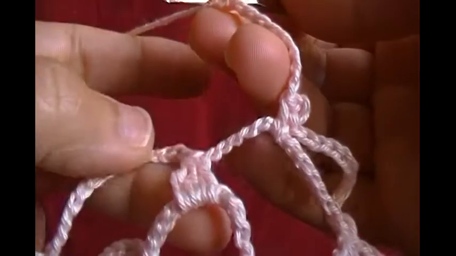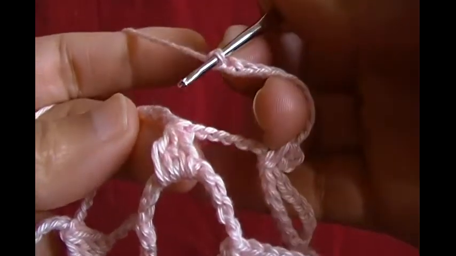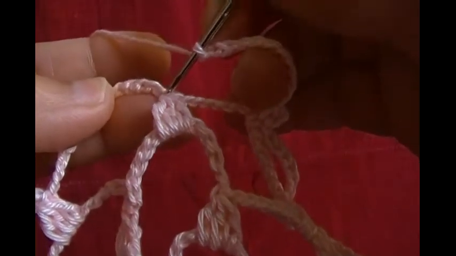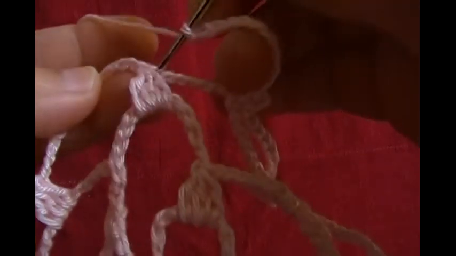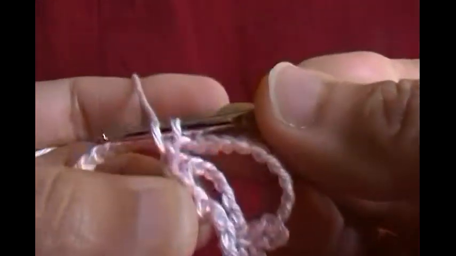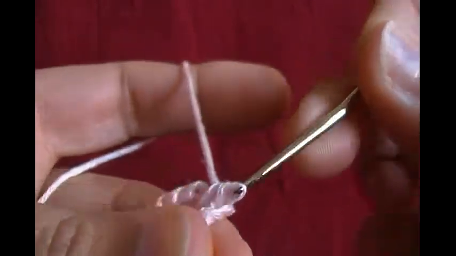Then on top of this tiny petal, make a single crochet. So this is the petal. Make a single crochet, bring the thread. Now I got 2 loops on the hook. Pull the thread through all the loops.